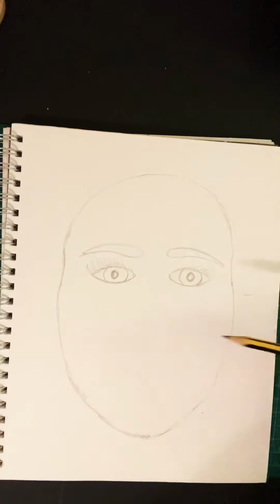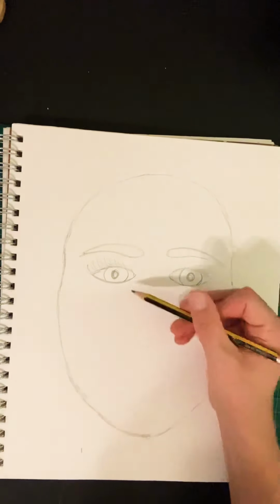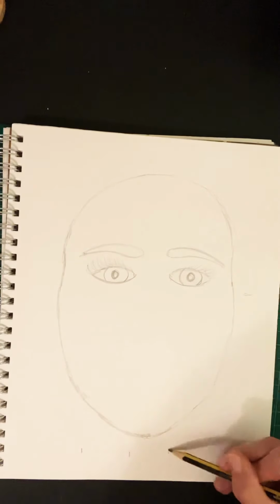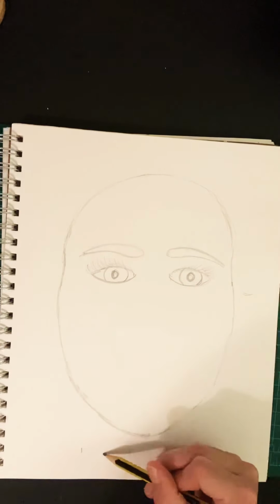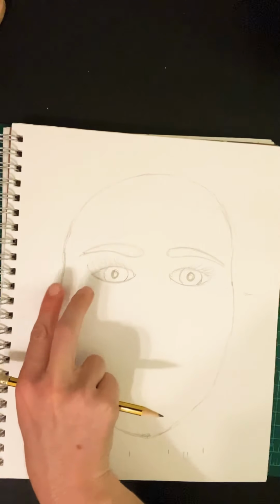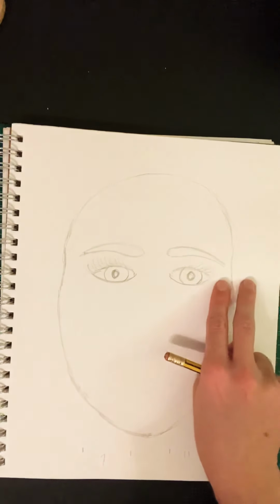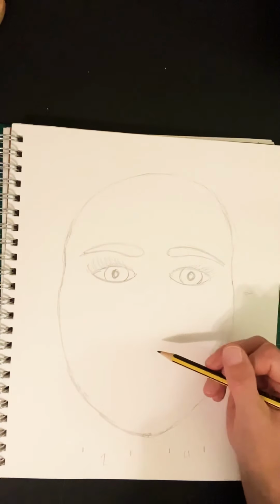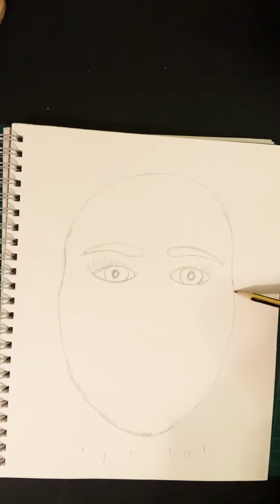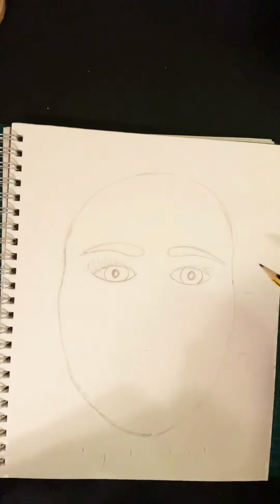Okay, for your nose, actually, sorry. I wanted to make a reminder about the eyes, which are between sections I call 2 and 4. There should be an even amount of space between the eyes and off the edge, to the side of the face. Okay. For the nose, it should be about halfway between the bottom of the eyes and the bottom of the chin.